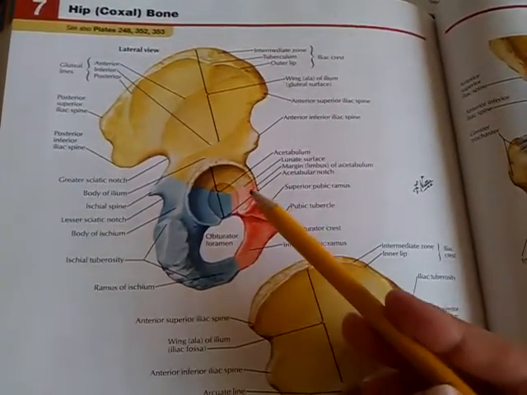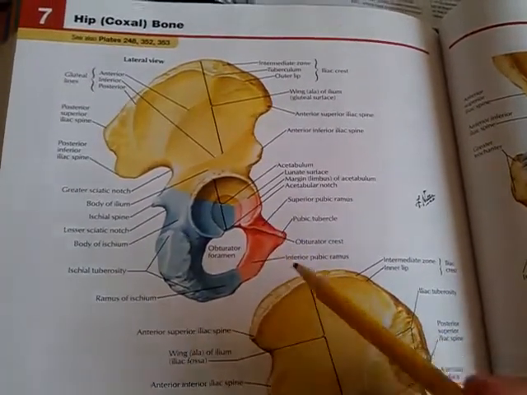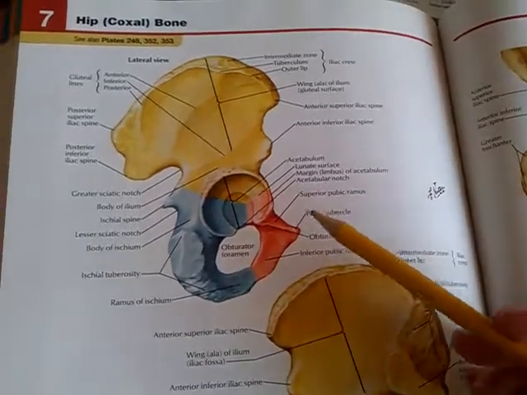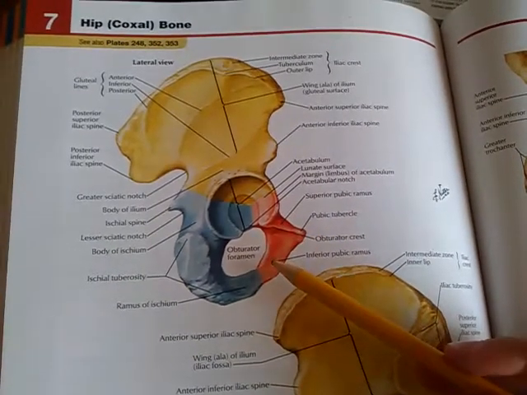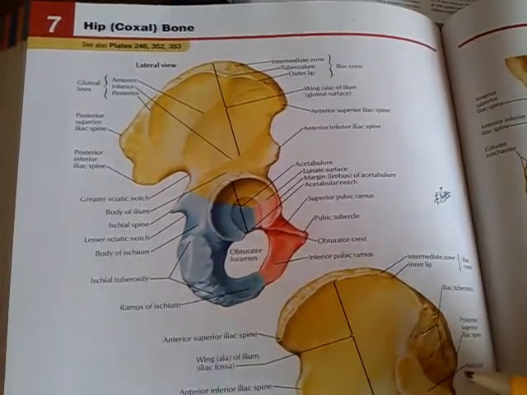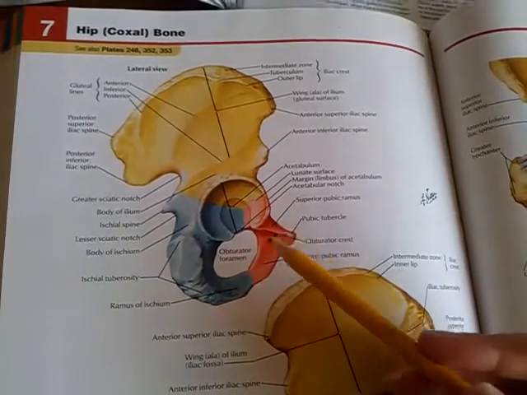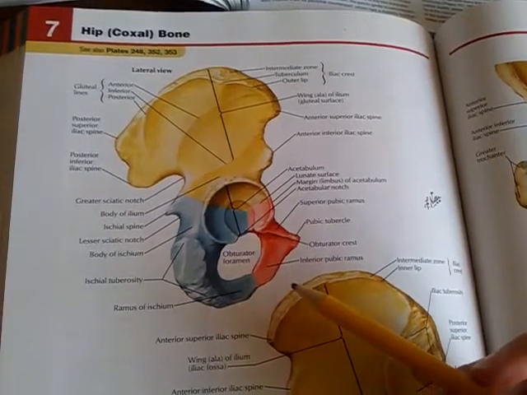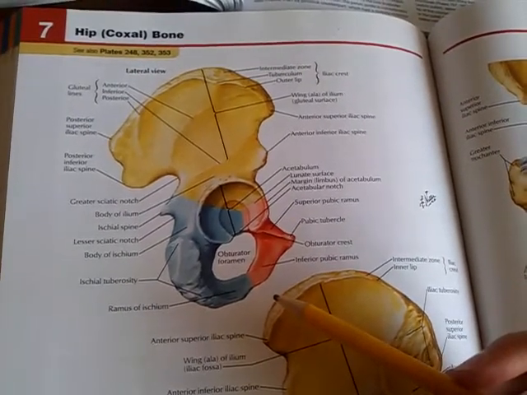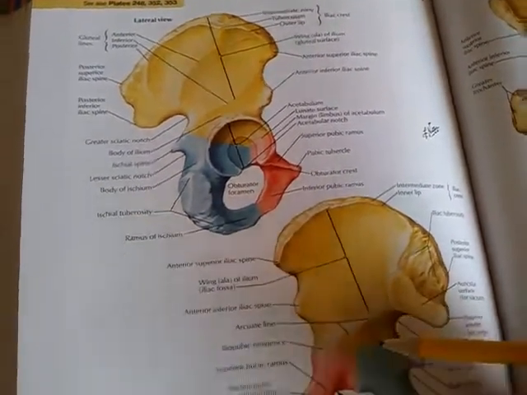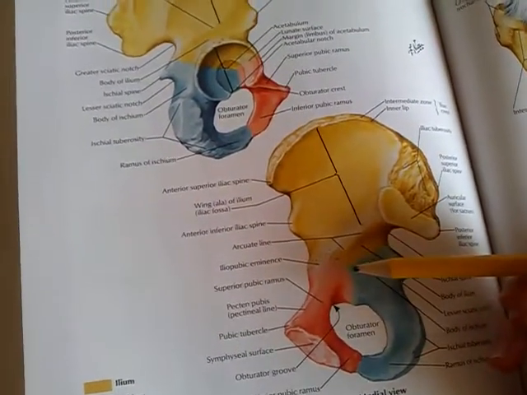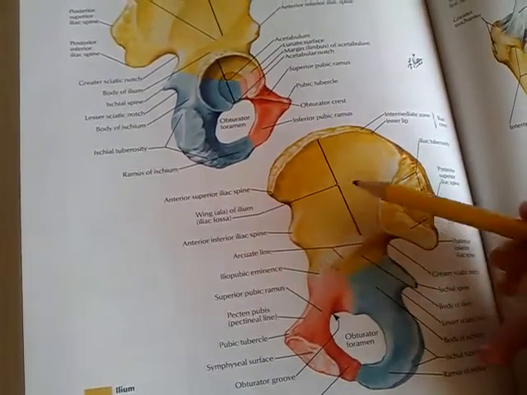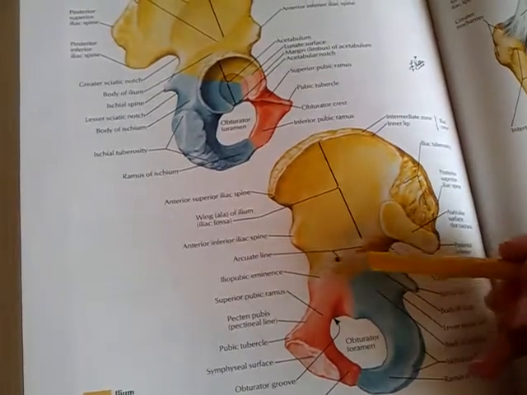And then the pubis part. It consists of a body, an inferior and superior pubic ramus. The body forms part of acetabulum, and medially it meets with ilium in iliopubic eminence.